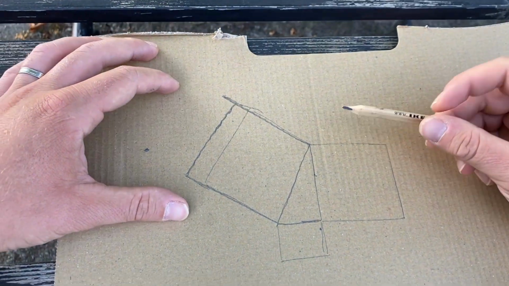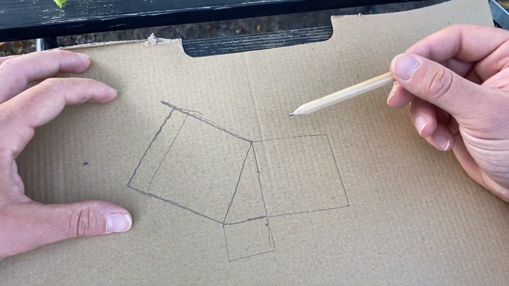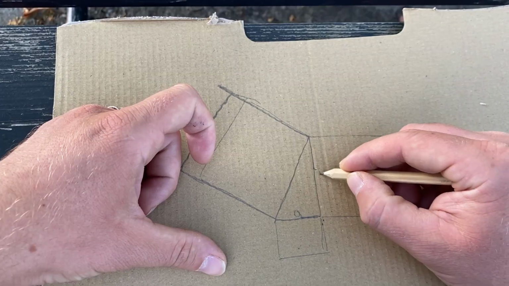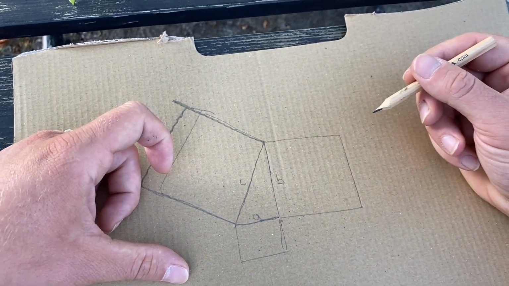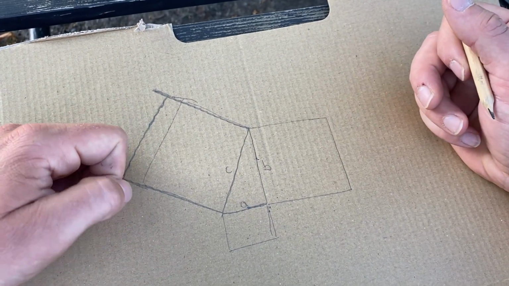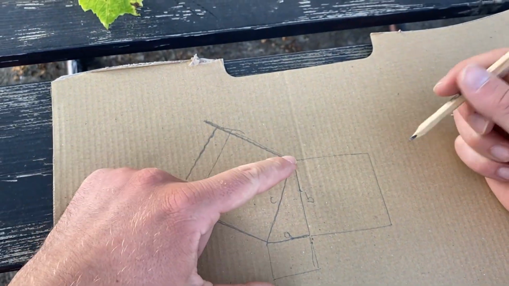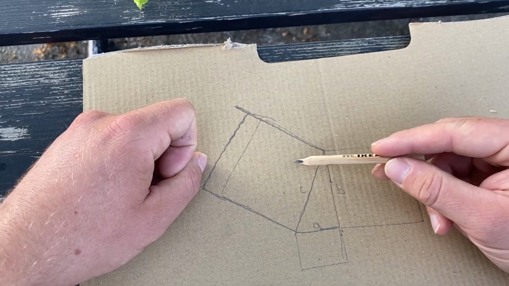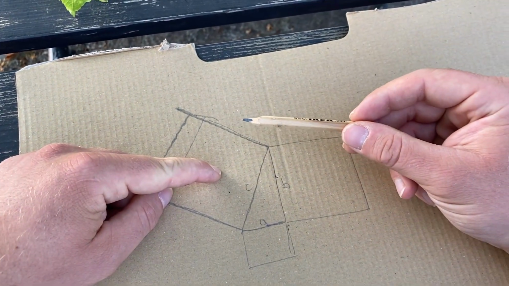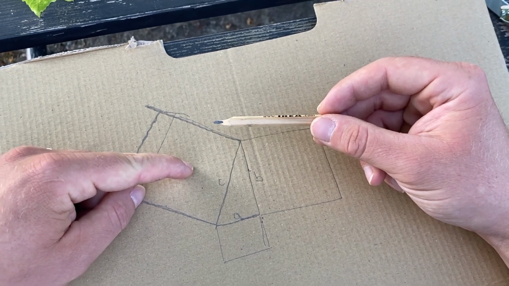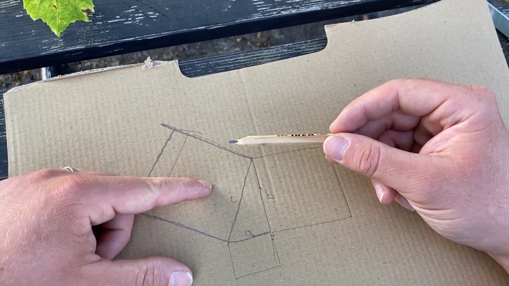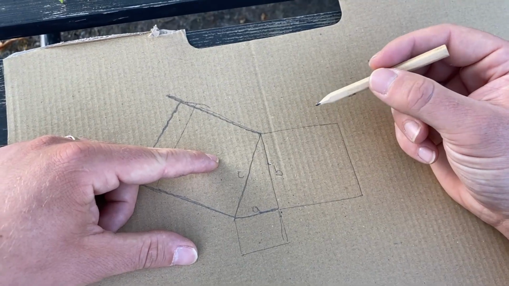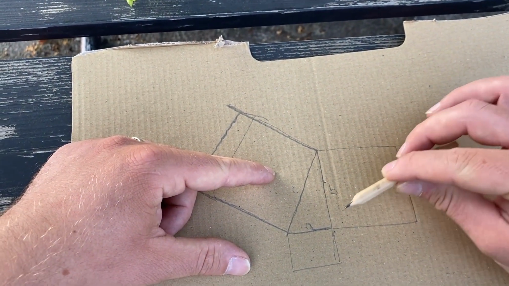So Pythagoras theorem states that, let's call these A, B and C, the area of the square whose side is the hypotenuse, and the hypotenuse is the longest side of the right triangle, and this is that square, is equal to the sum of the areas of the squares on the other two sides, and those are these two.